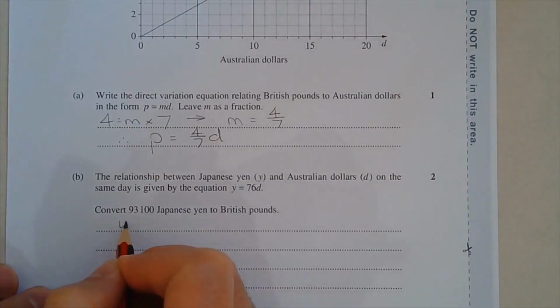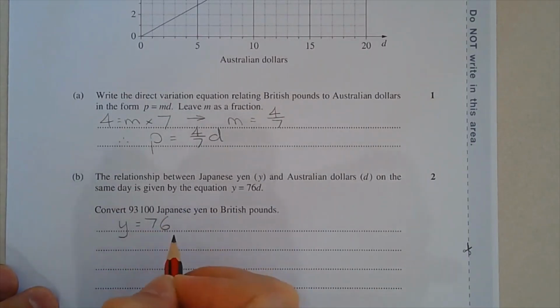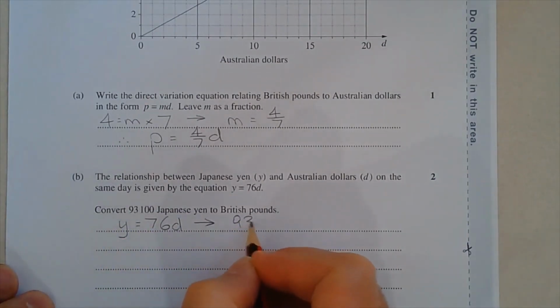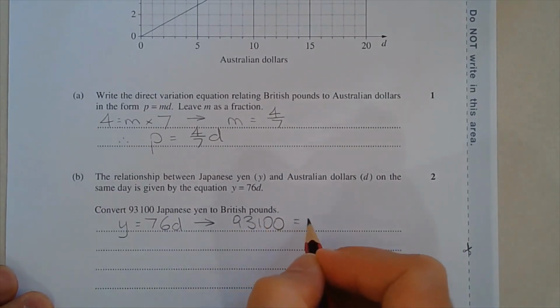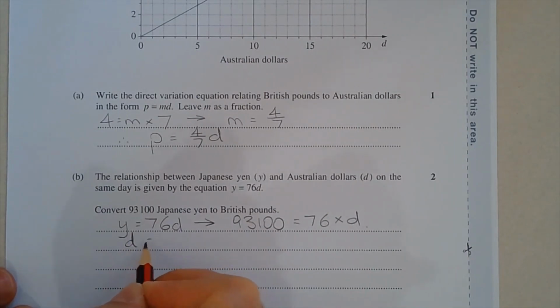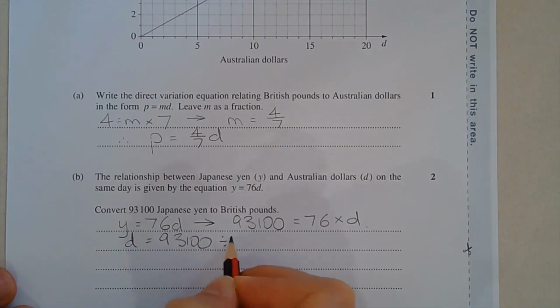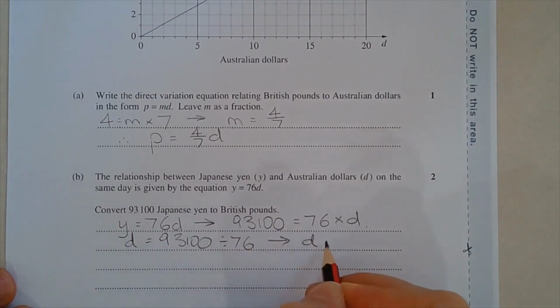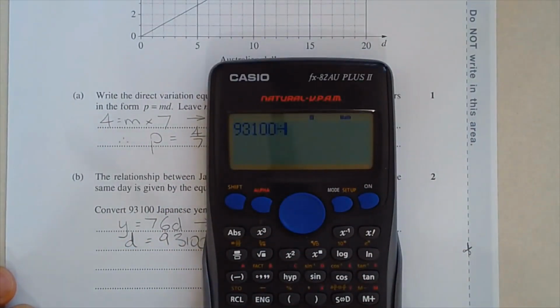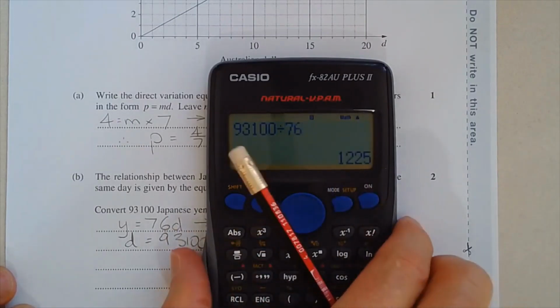So y equals 76D. Now we have 93,100 Japanese yen. So 93,100 is equal to 76 multiplied by Australian dollars, dividing both sides by 76. So D is equal to 93,100 divided by 76. D equals, so 93,100 divided by 76, and we get 1,225 Australian dollars.